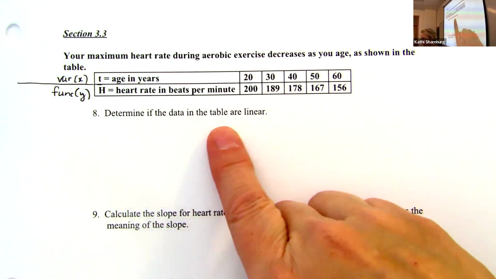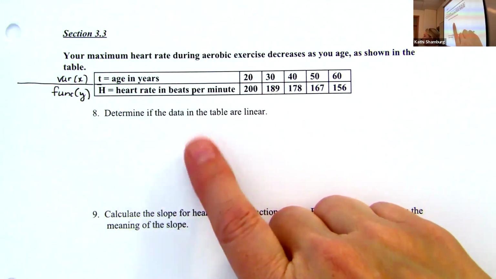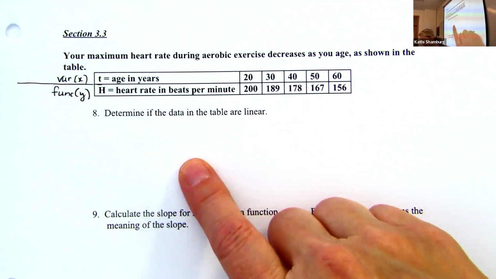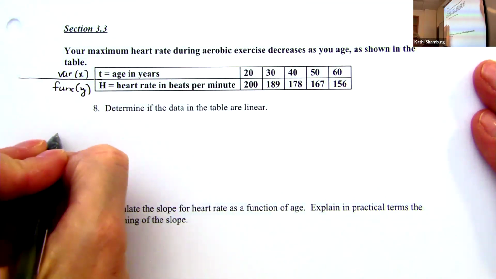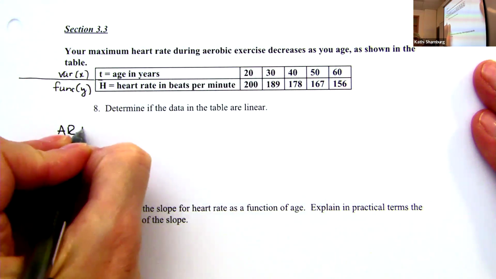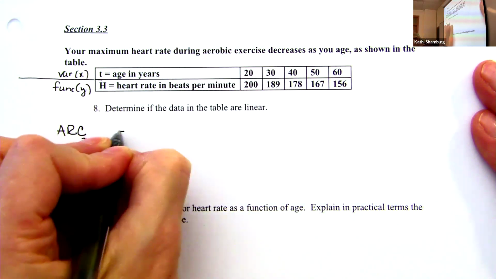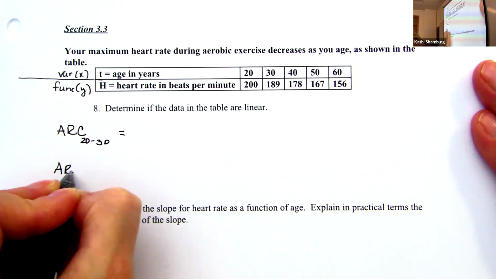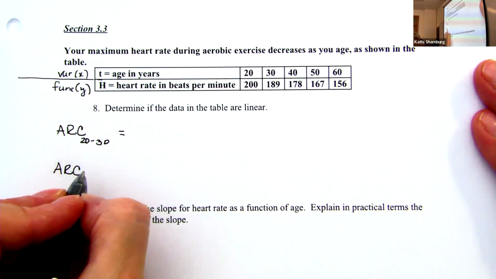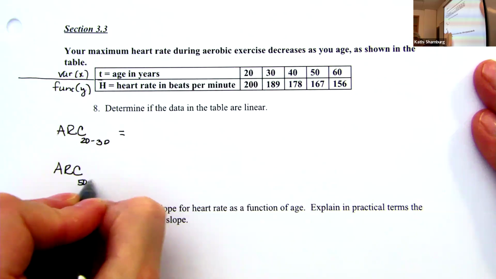Okay. All right. Determine if the data in the table are linear. What is it asking you to calculate here? Average rate of change. And we always do it with the first two. So from 20 to 30. And then we do it with the last two, which would be 50 to 60.